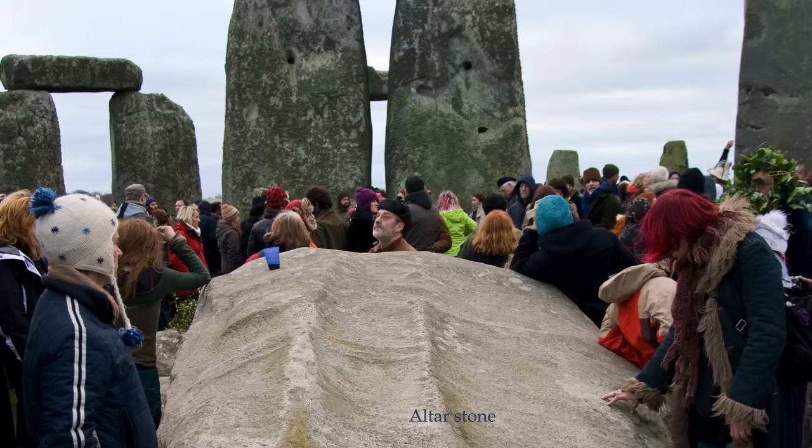That, of course, is the altar stone. We can't really get that close to Stonehenge anymore. Some people ruined it for the rest of us.